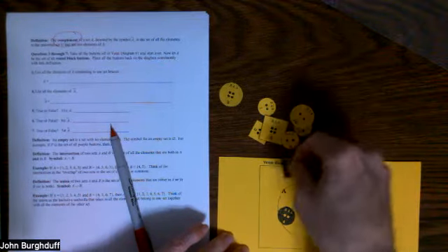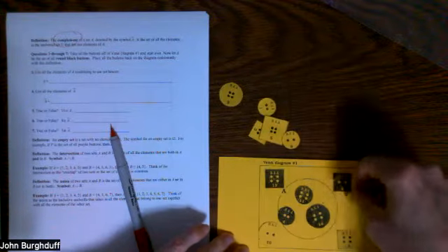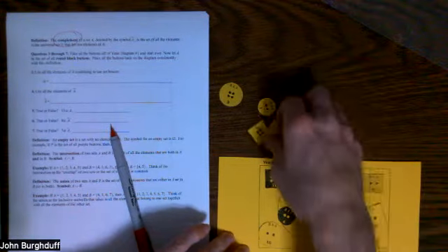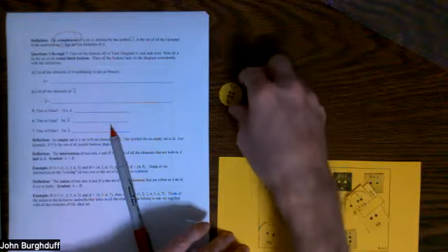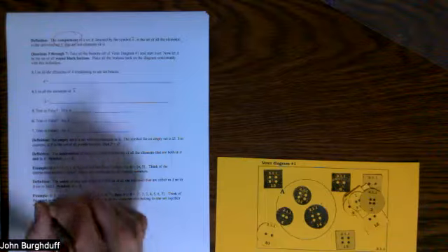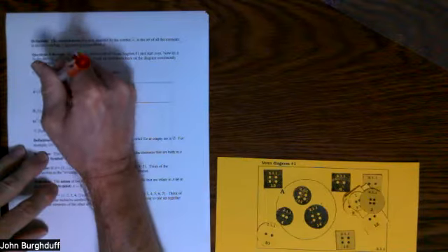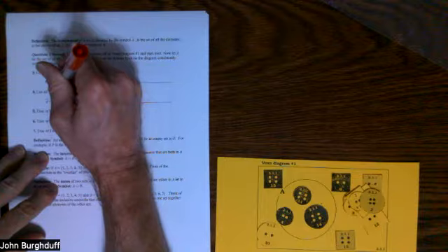Outside of A, but still in the universal set. We'll just get them all up there. So it would look like that. And first of all, we're going to ask to list the elements of A. We see those there in the center of set A, 4, 11, and 14.